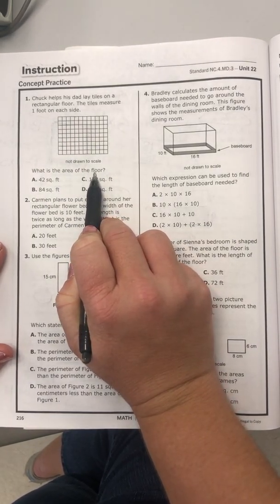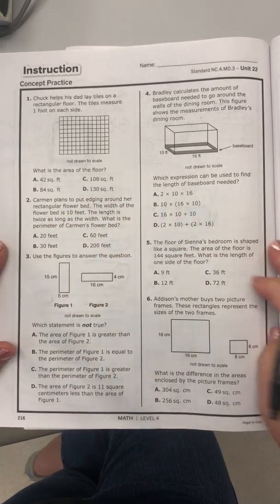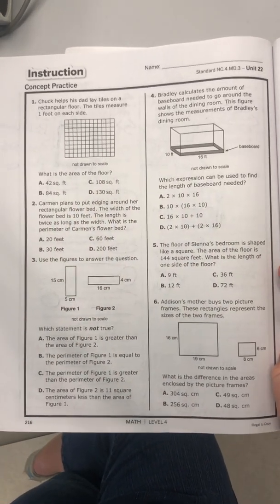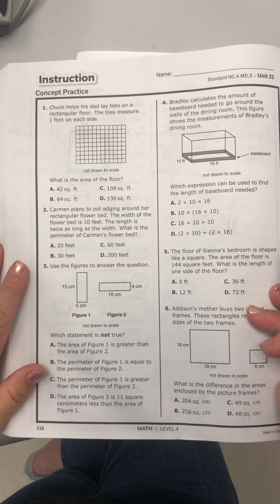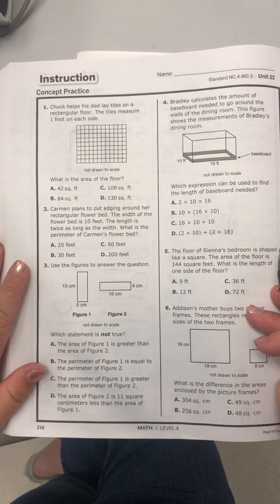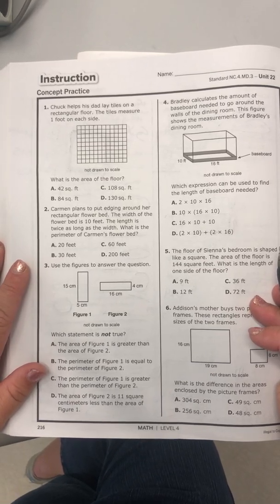Just watch for right now, okay? And then if you'll just write down the answers I got, you can check yours whenever you get your book.